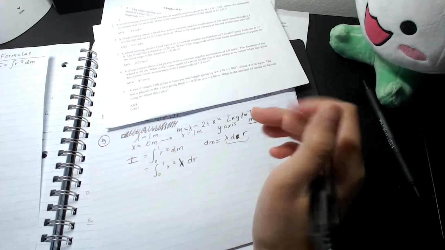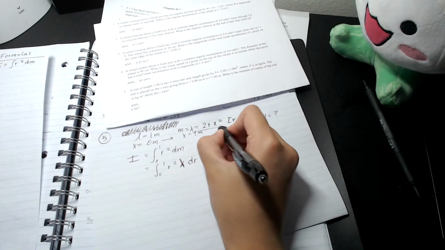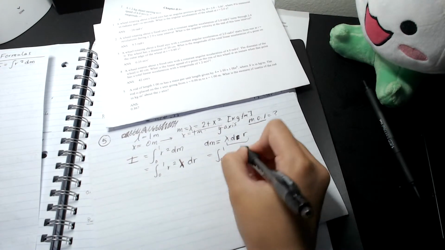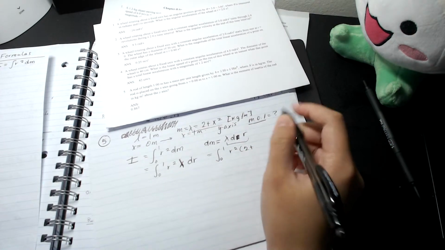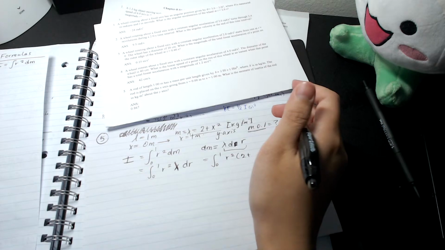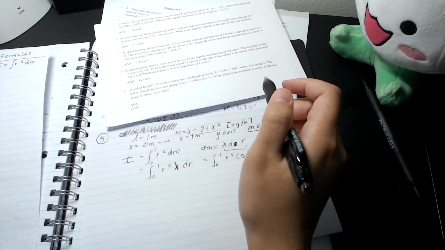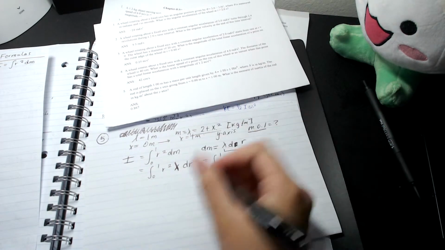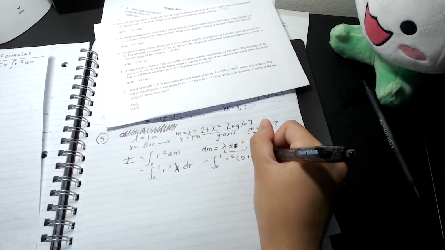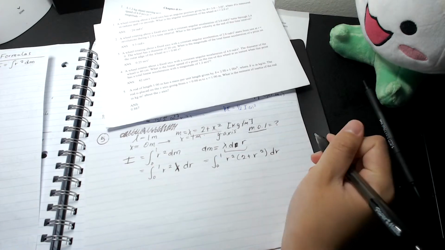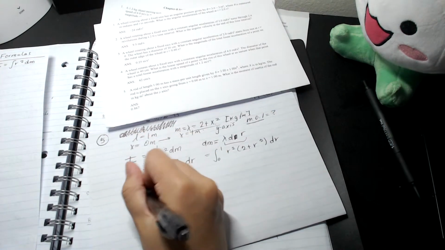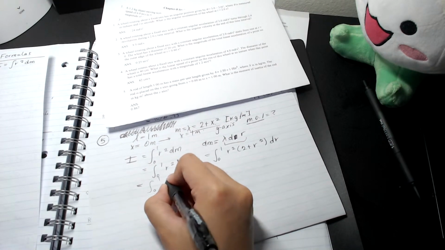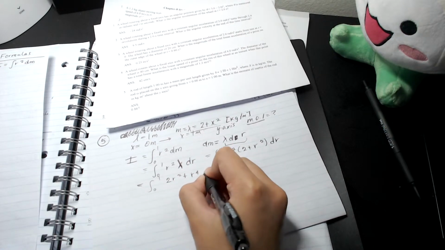And now we can plug in our lambda, which we know is 2 plus x squared. We can plug this into our equation, which is the integral from 0 to 1 of r squared times 2 plus, and in this case, they said it was x, but I'm going to use r because we're integrating with respect to r. So plus r squared dr. Now we can distribute this r squared. We have 2r squared plus r to the 4th dr.